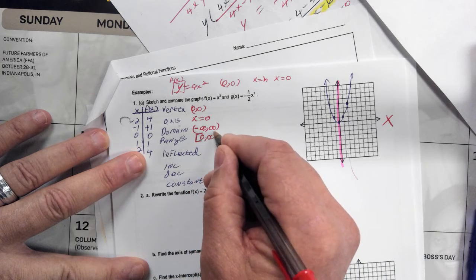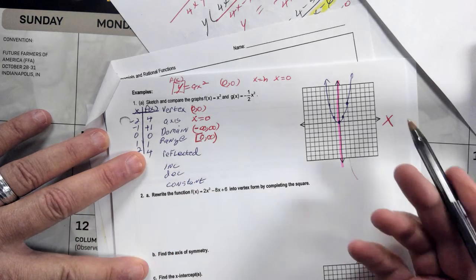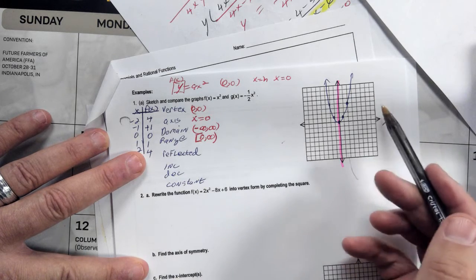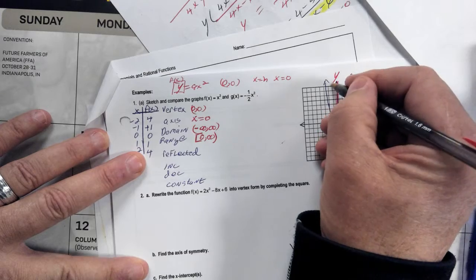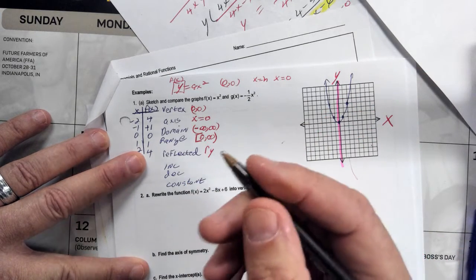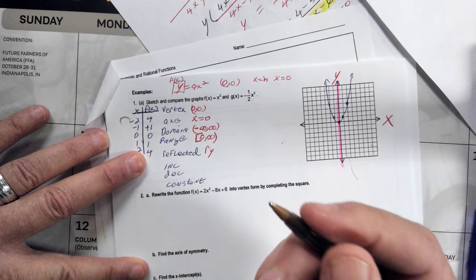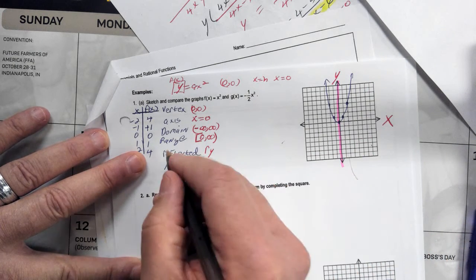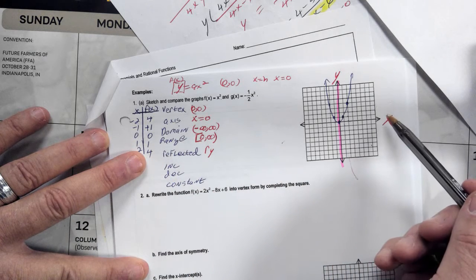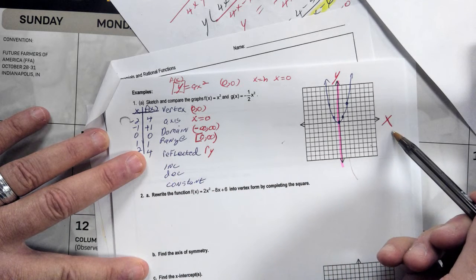Now you're catching on. Now reflected over what axis? The x. Or the y. Yeah. See, that's the y. So it's reflected over the y-axis. If it's reflected over the y-axis, is it even, odd, or neither? The x values are odd. X values are not odd.